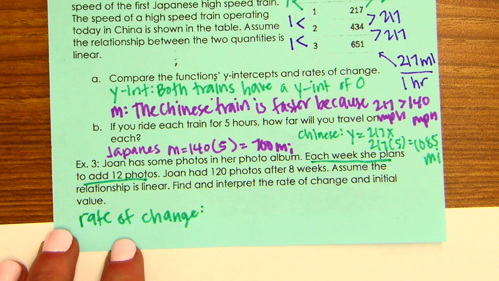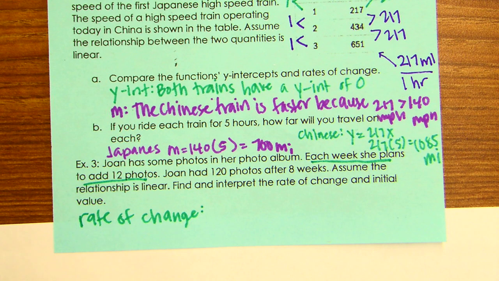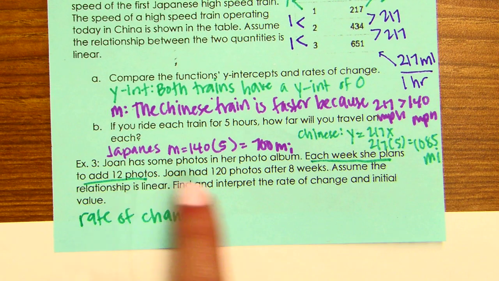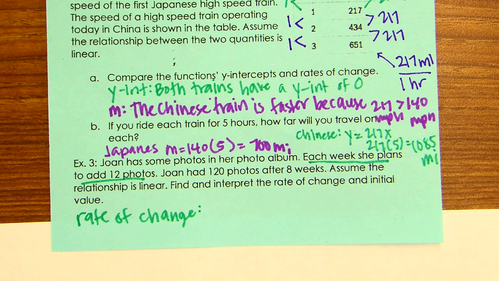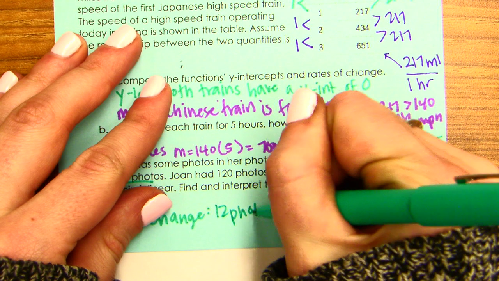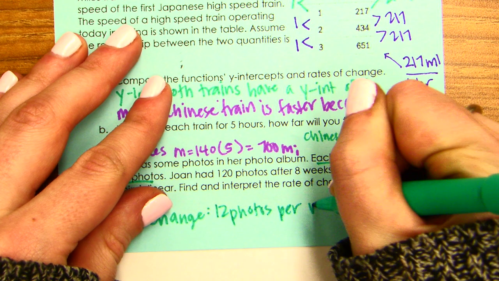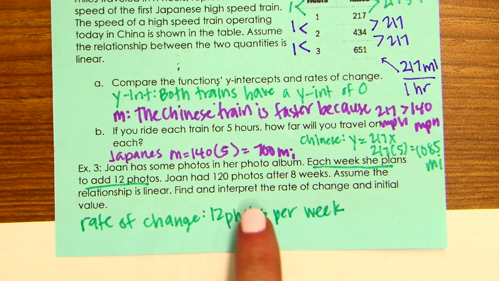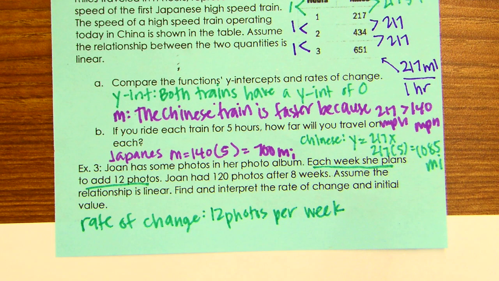It tells us two things. We need 2 units for a rate. Photos is one of our units, and weeks is our other unit. We're adding 12 photos per week. So our rate of change is 12 photos per week. And since it says interpret, I have to say what it means in the story problem. So I put 12 photos per week. Then I have to find the initial value. So the initial value would be how many photos she started with, or how many she had at week 0.